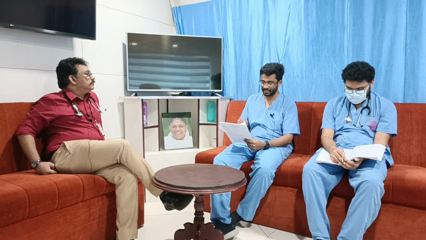Then low NK (natural killer) cell activity, and elevated CD25 and CXCL9. If 5 of these 9 are fulfilled, then we can say the patient is in HLH.